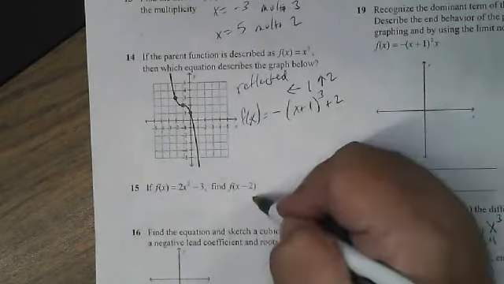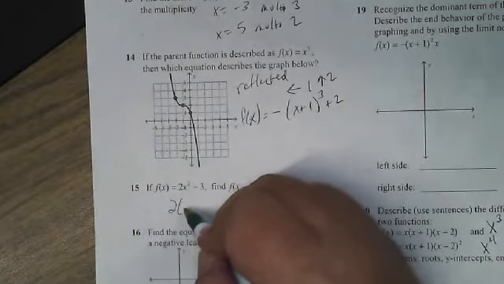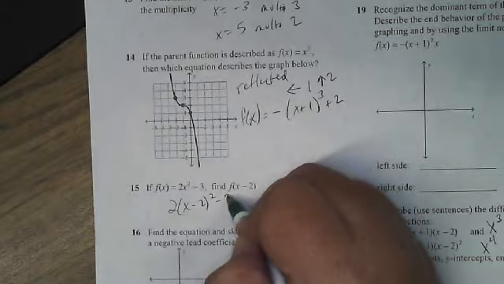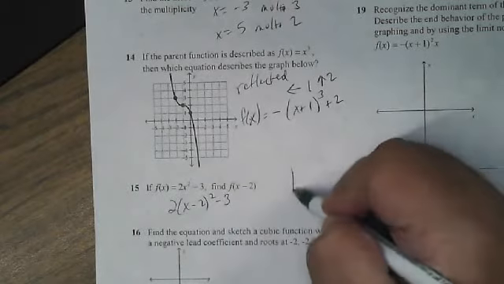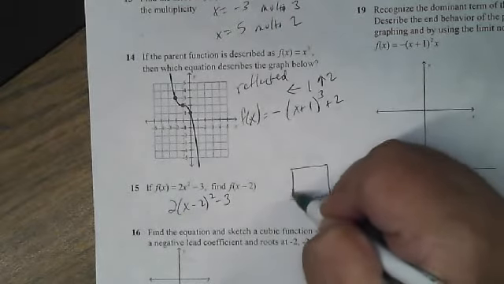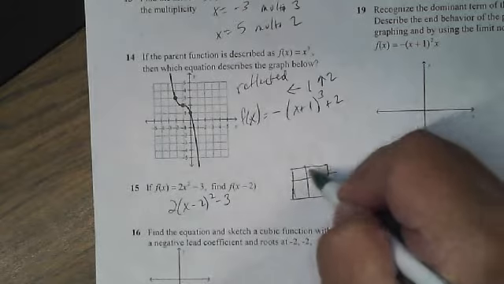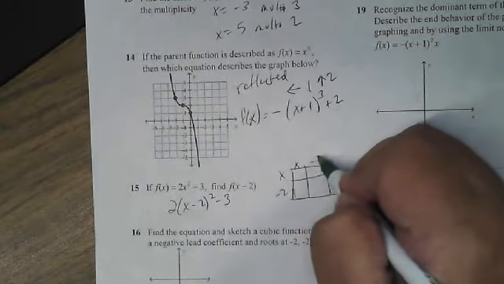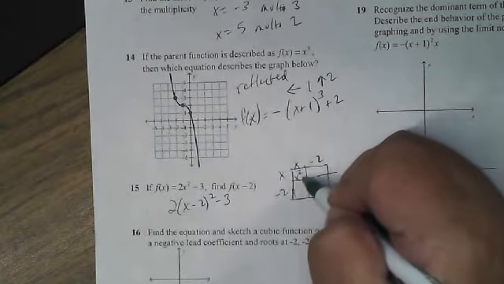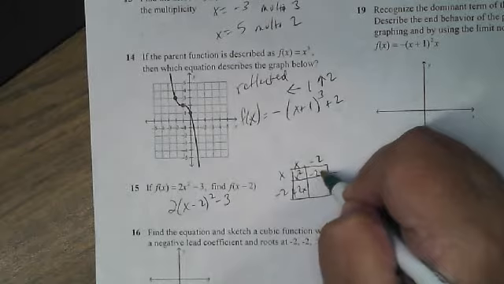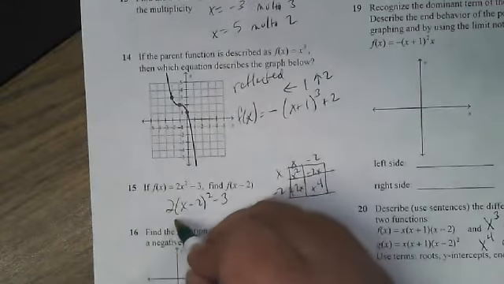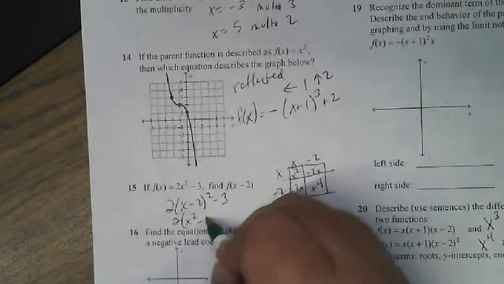Number 15, we're going to plug in x minus 2 right here for the square. Make sure you square that, or do whatever's in there. So x times x is x squared, negative 2x, negative 2x, positive 4. There's a 2 in front.